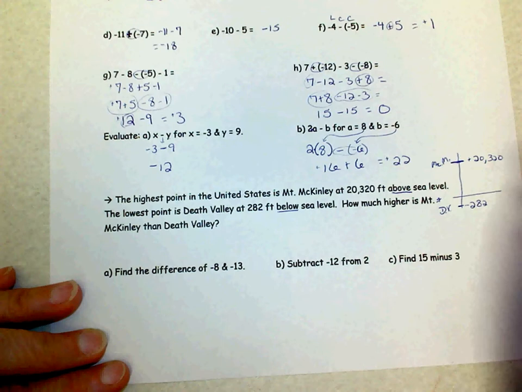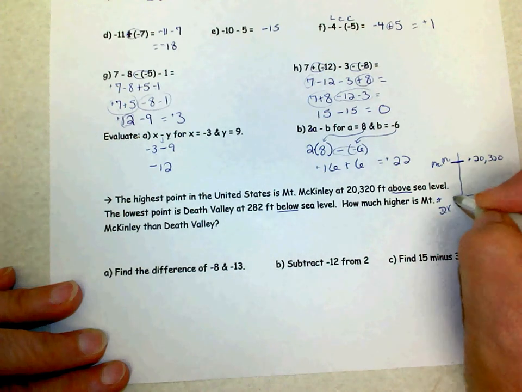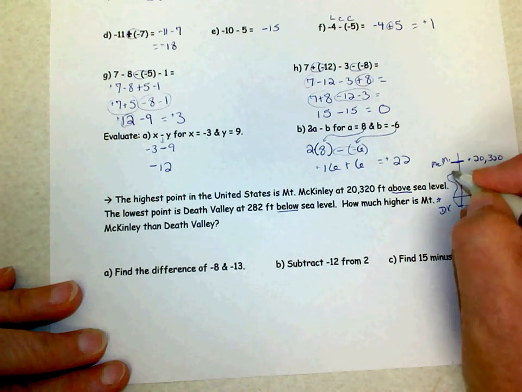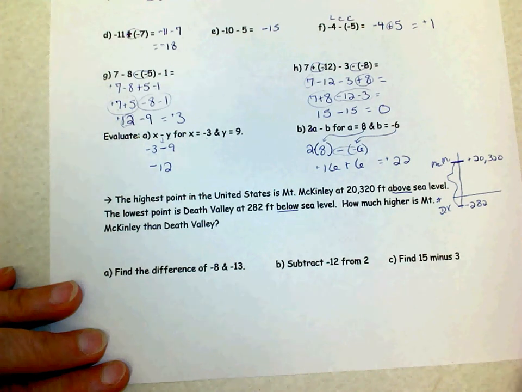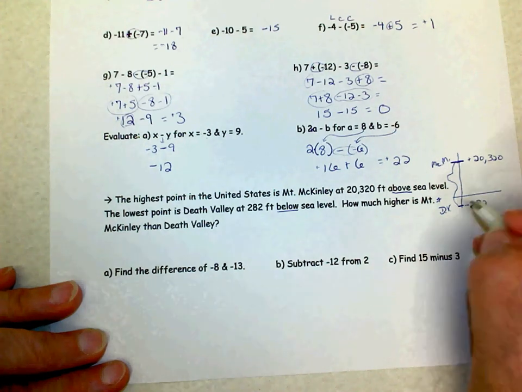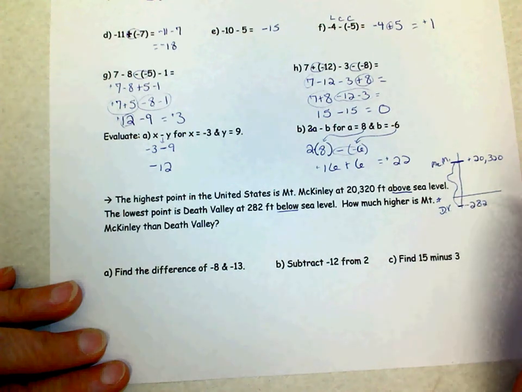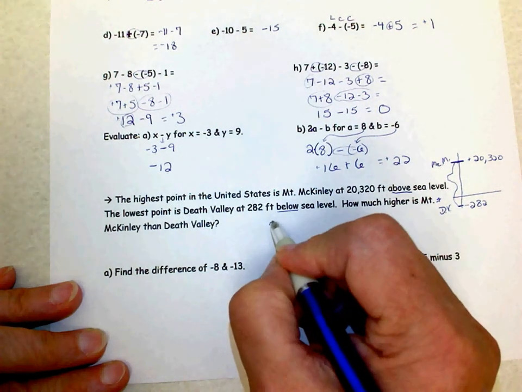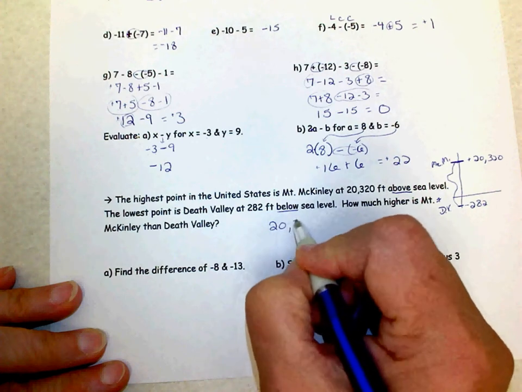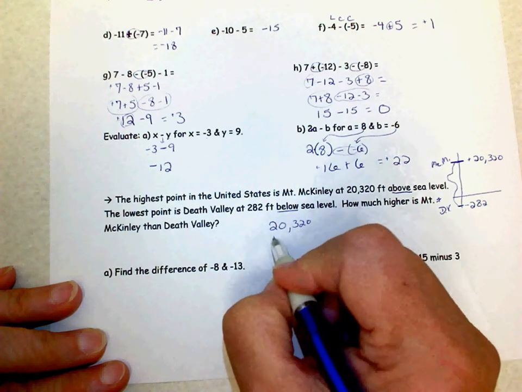Now, how far is it to get from Death Valley up to Mount McKinley? Well, if you said we needed to add them, you're in the right direction. So we take 20,320 and we add to that 282.